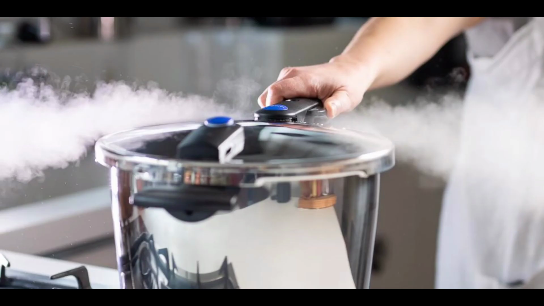Coming to the 11th one, that is working of a pressure cooker. During cooking, a lot of heat is produced inside a pressure cooker. And with its whistle, the steam comes out by evaporation, making a perfect dish for us.